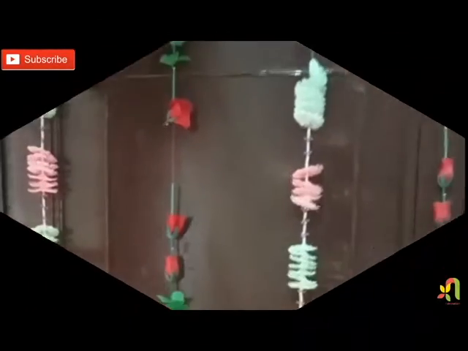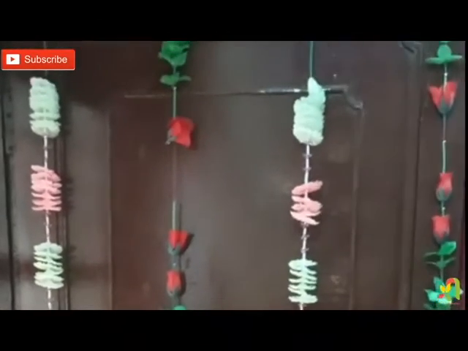This is basically my door, which I had painted very well, as I showed you in the previous video. How this door looks like. At that time it was very dirty, but see how I put paint on this and made it very beautiful. So actually I had decorated this door with beautiful flowers. See, I think it is looking very beautiful now.